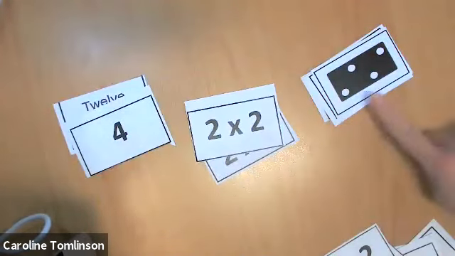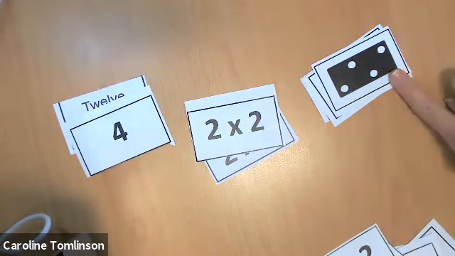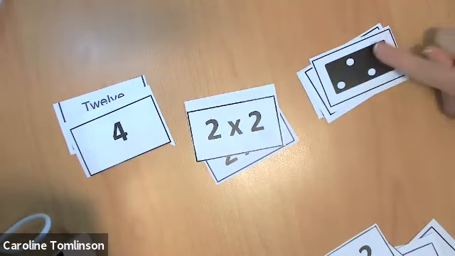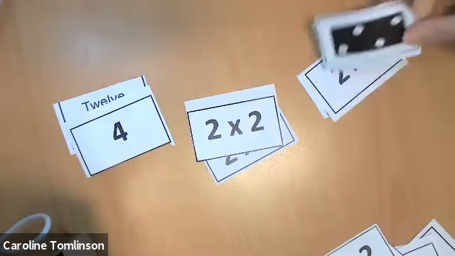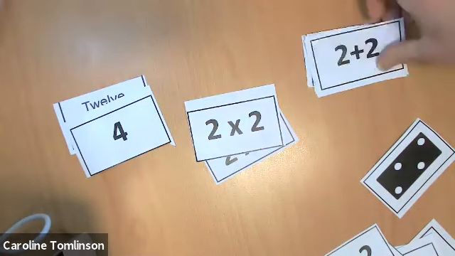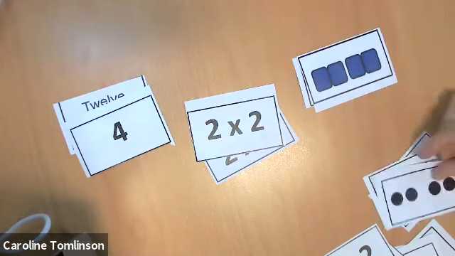2 groups of 4 can be shown using dominoes, it can be shown using dots. We wouldn't expect the children to have to count 1, 2. We would expect them just to be able to see that that is a group of 2. 2 groups of 2 equals 4. There it is as repeated addition, 2 plus 2. And again, you can see 2 groups of 2 dots.